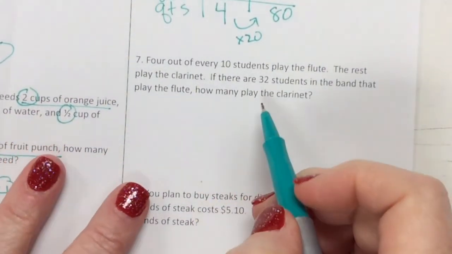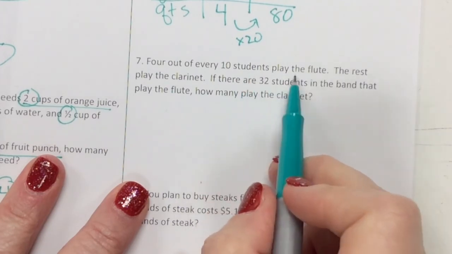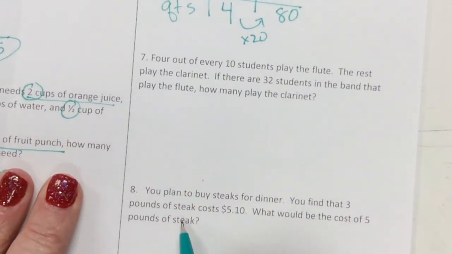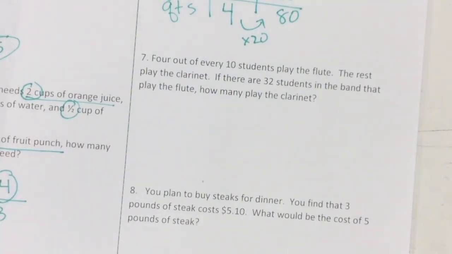All right, I am running out of time here, so let me just set this up for you. We're looking at students who play the flute and clarinet. And then right here, we're going to look at pounds and cost. Okay? All right, good luck on your homework.